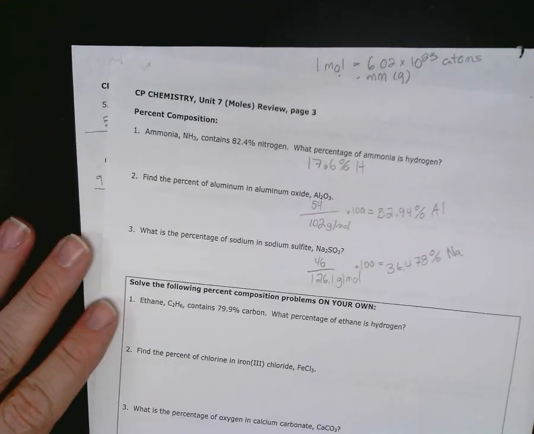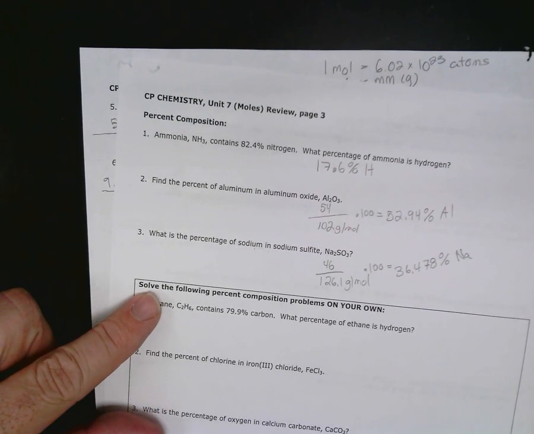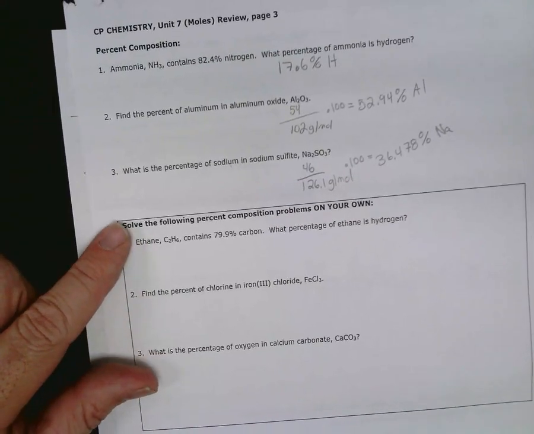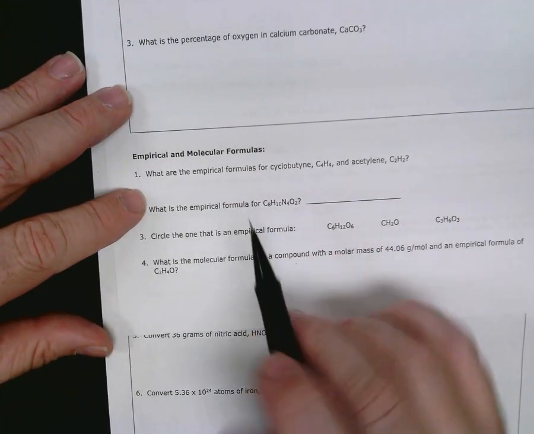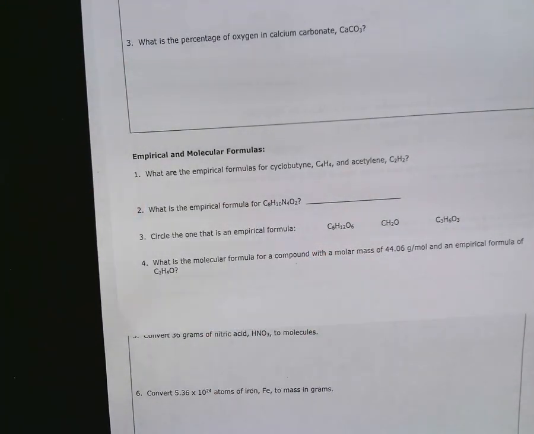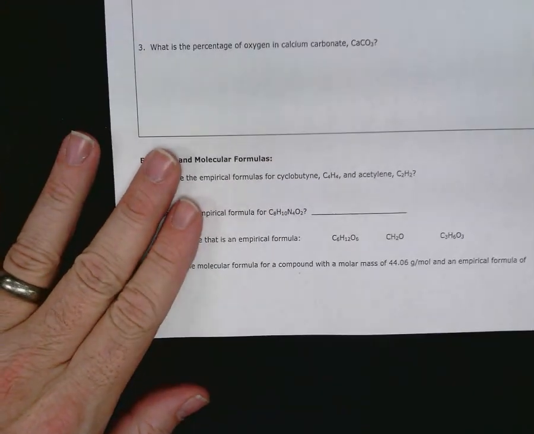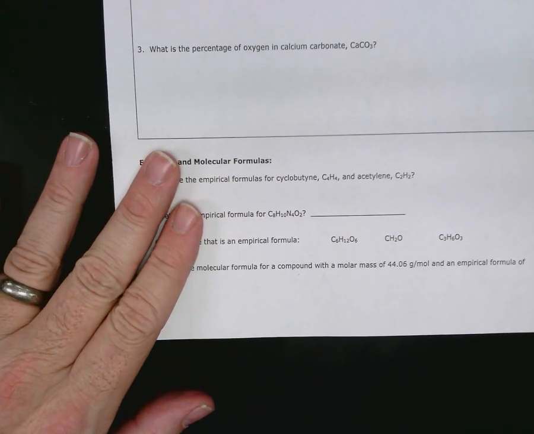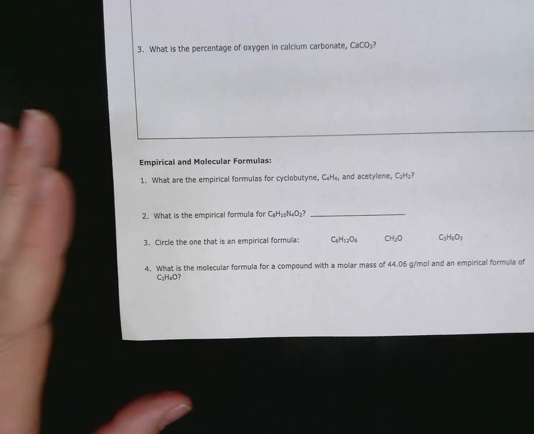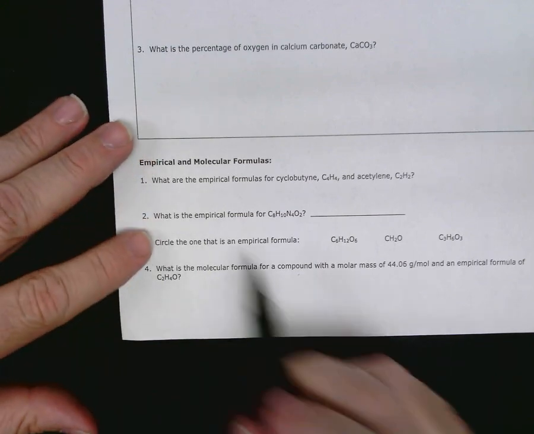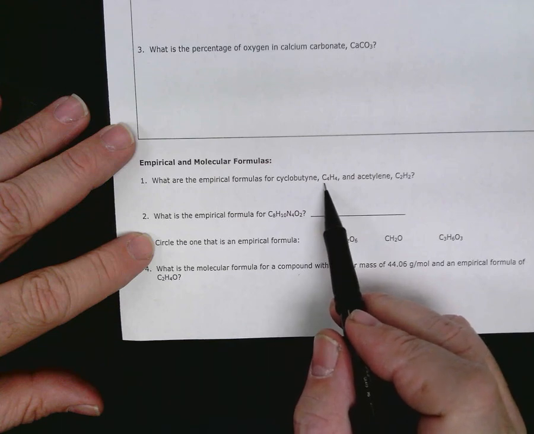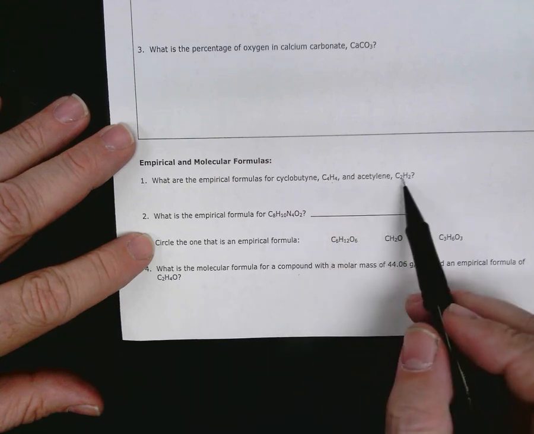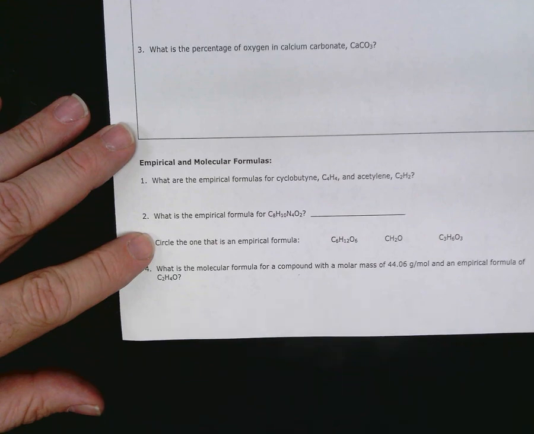Anyway, so I'm pretty sure you got those 3 dialed in. So let's keep going. I only got 8 minutes. Let's see. We can keep going here. Okay, empirical and molecular formulas. Now, there's multiple ways to figure out empirical and molecular formulas. The first deal is you have to figure out what you're given. What are the empirical formulas for cyclobutene, C4H4, and acetylene, which is C2H2?